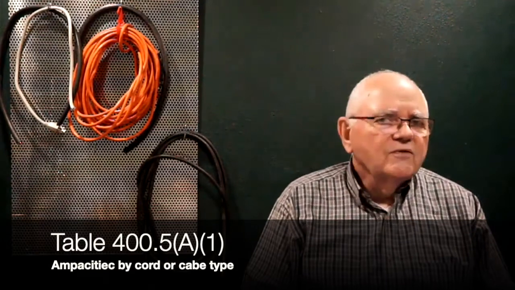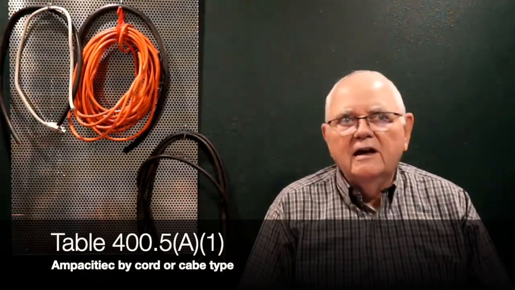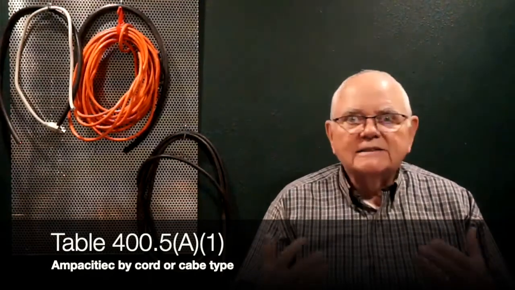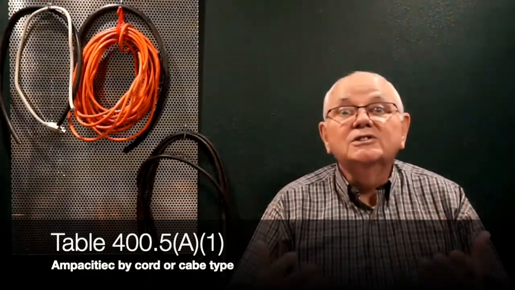Now, when it comes to flexible cords and cables, it's just like any other ampacity value. Ampacity is the maximum amount of current that a conductor can carry under its conditions of use without exceeding the temperature rating of the insulation on that conductor. 400.5(A) is based on an ambient temperature of 86 degrees Fahrenheit, which is 30 degrees C.